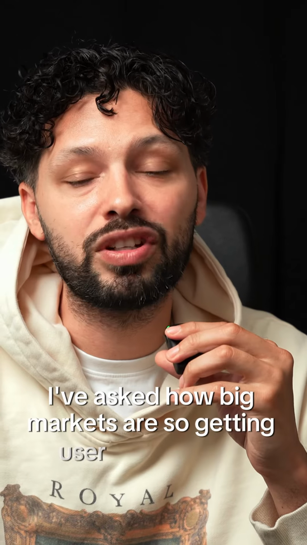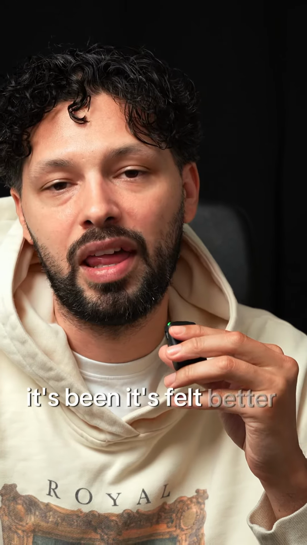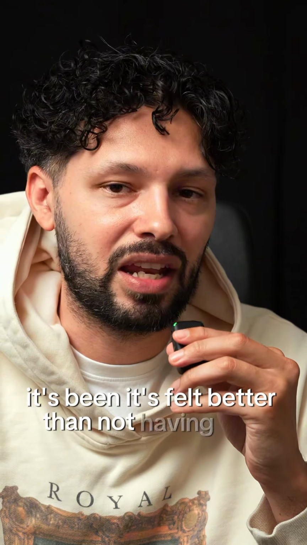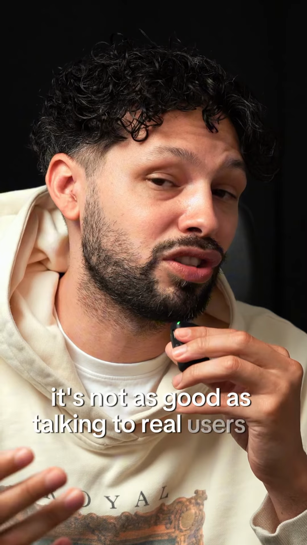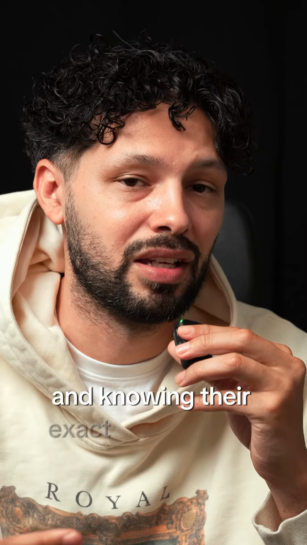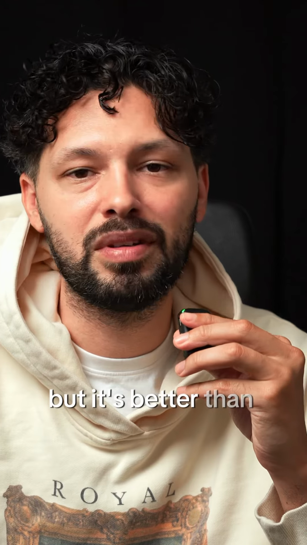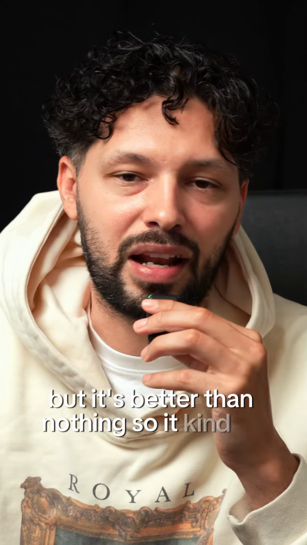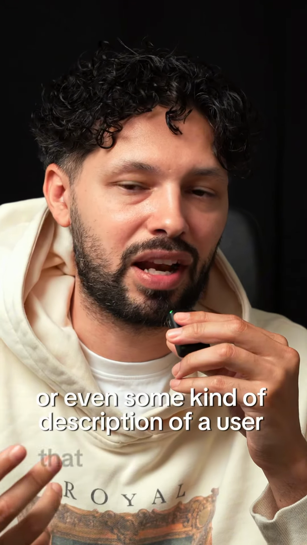So getting user data from AI, it's felt better than not having any information. It's not as good as talking to real users, in my opinion, and knowing their exact emotion and mindset, but it's better than nothing. So it kind of gives me a point to aim for, or even some kind of description of a user that I can find.